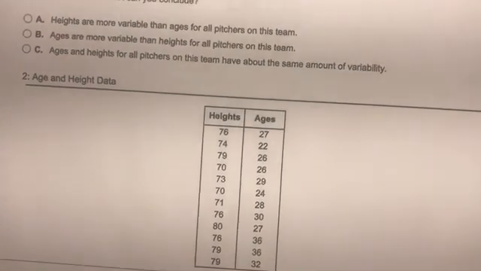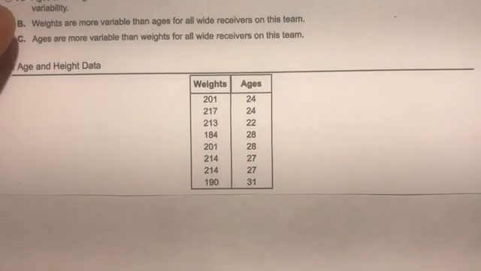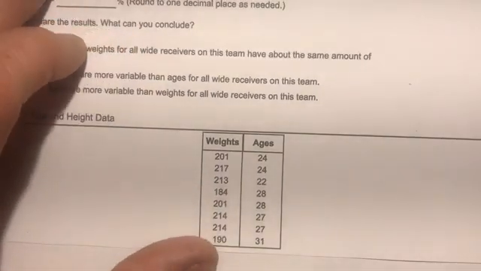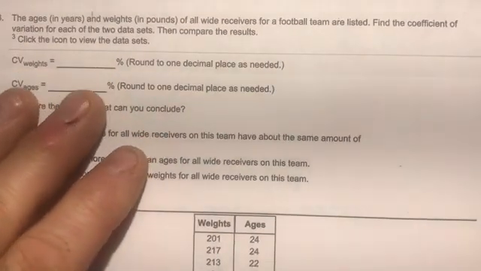Okay, now there's a second problem, and you guys can do that one. Now this third problem, I'm going to do full-fledged with you guys together. Okay, so we're doing another one. The ages in years. Let me get down here where you can see on the screen.